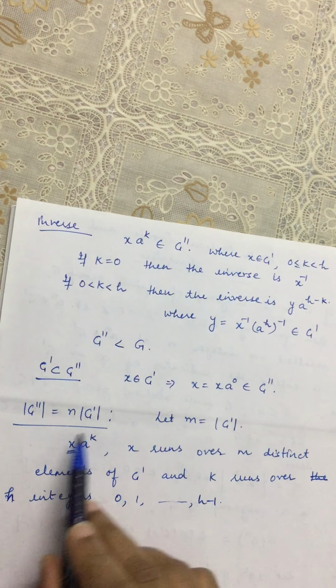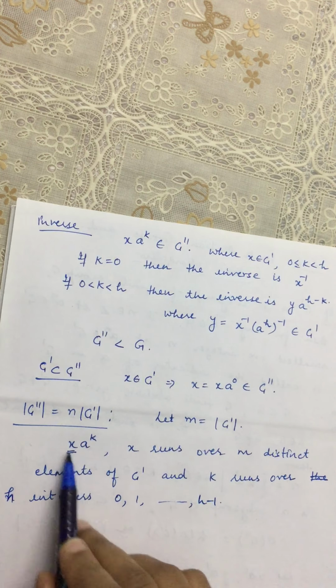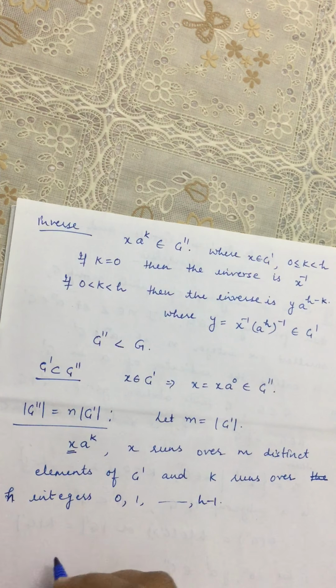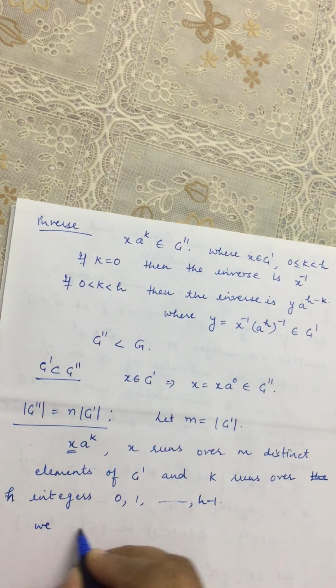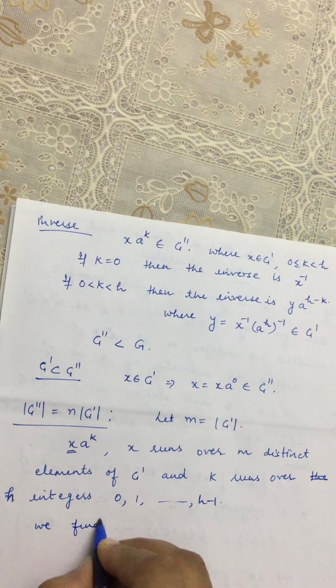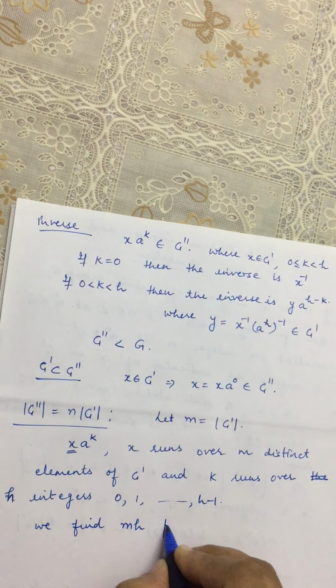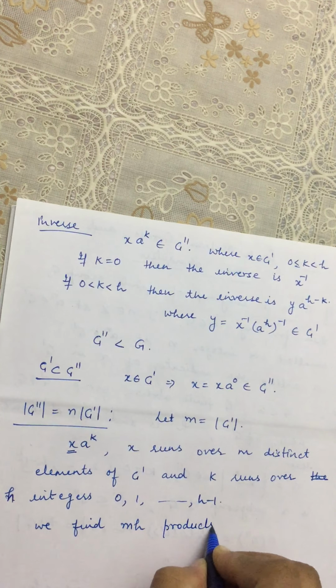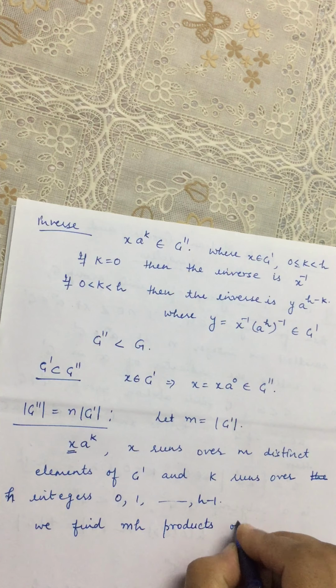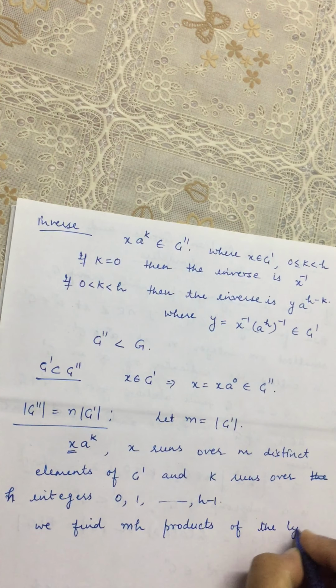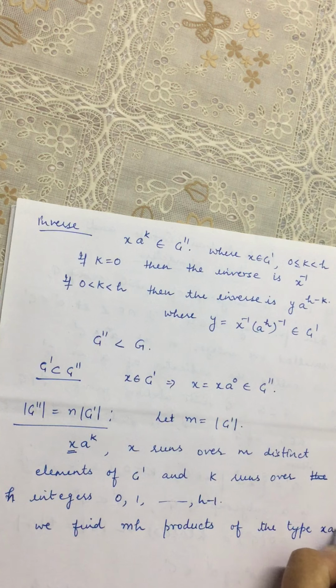So there are m into h different choices for this element x into a raised to k. So we can find m into h products of the type x into a raised to k.